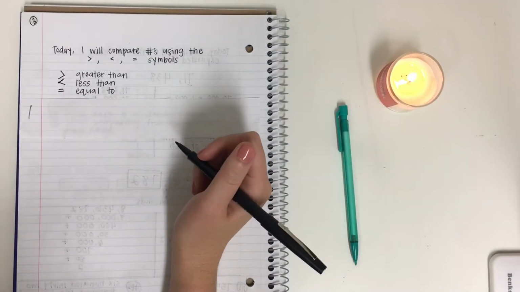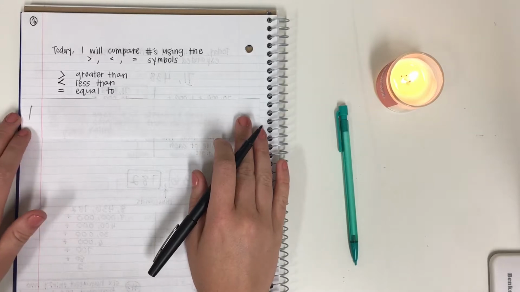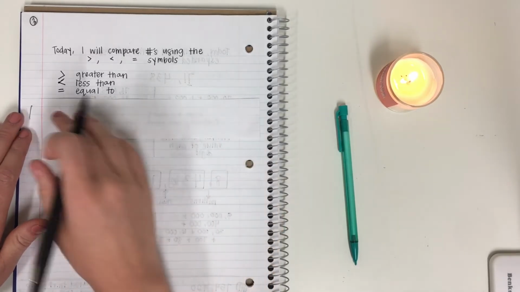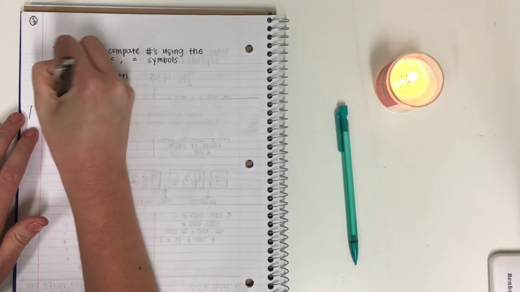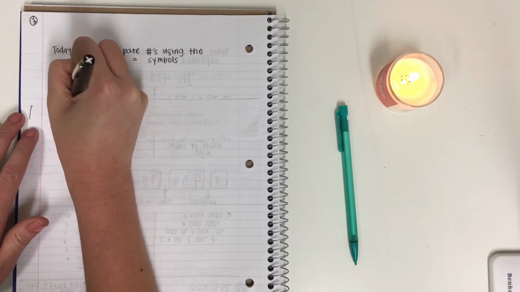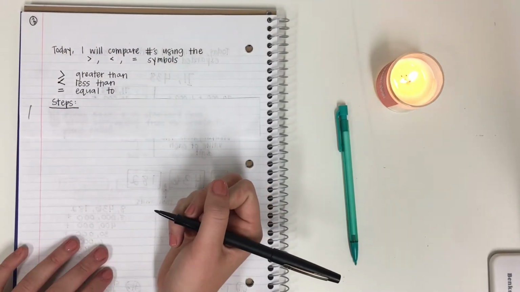Okay, when you're comparing 2 numbers, there are some steps that we need to follow in order to be successful with the problem. So I want you to write steps right below our symbols.